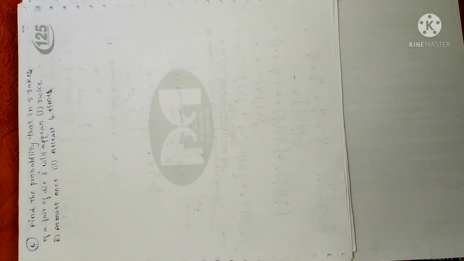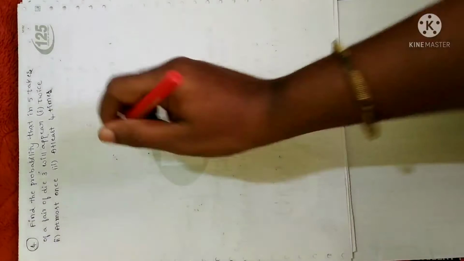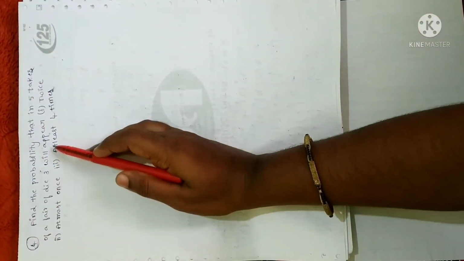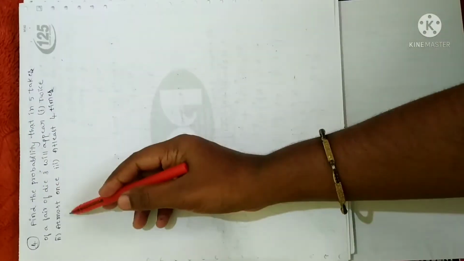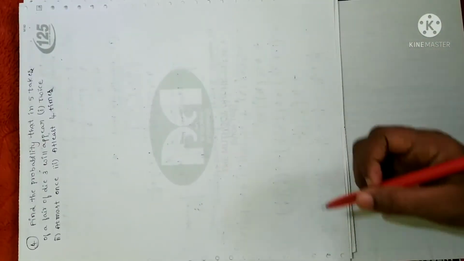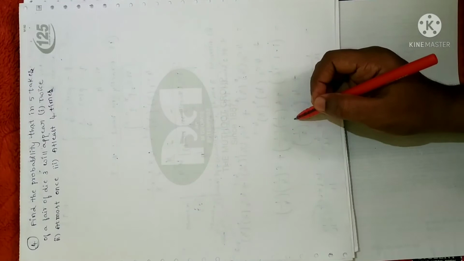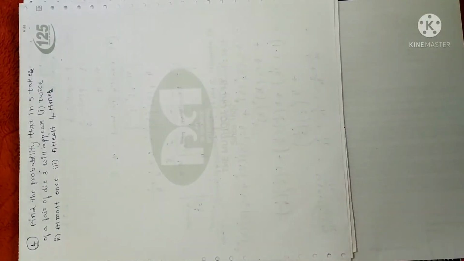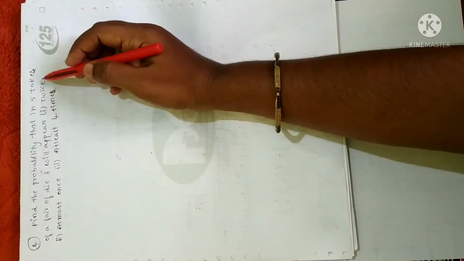So here is a problem. Find the probability that in 5 tosses of a die, 3 will appear twice, at most 1, at least 4 times. In the previous problem we solved with reference to tossing of a coin, but in this problem we are solving with reference to throwing of a die.